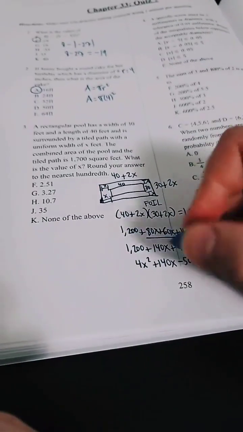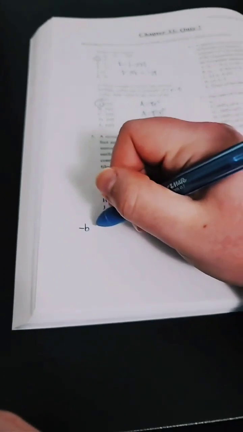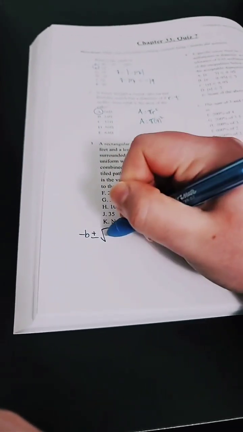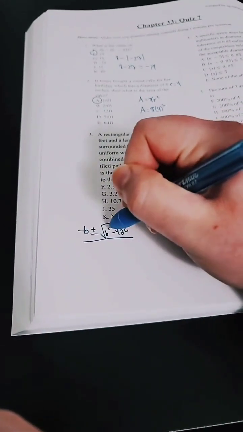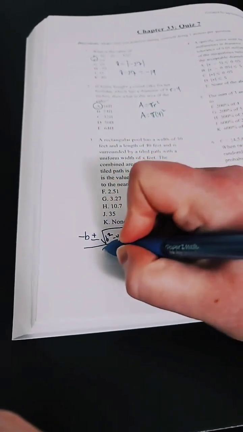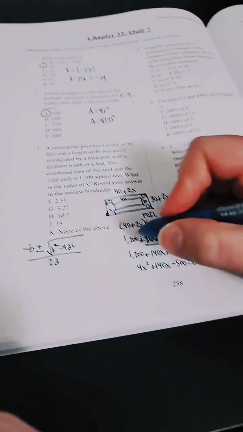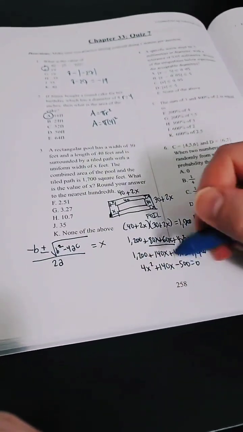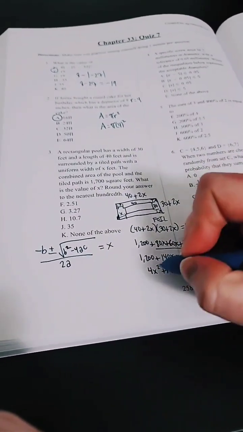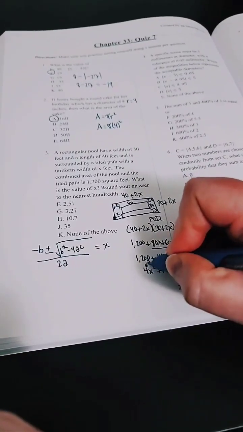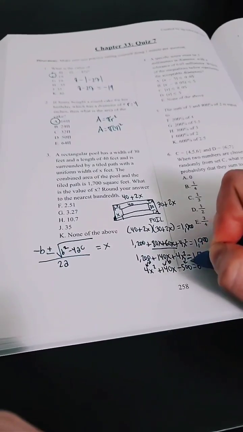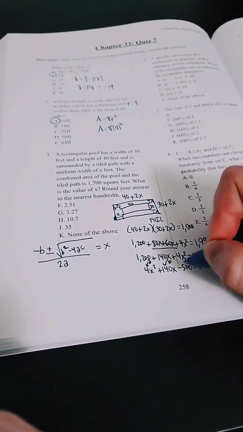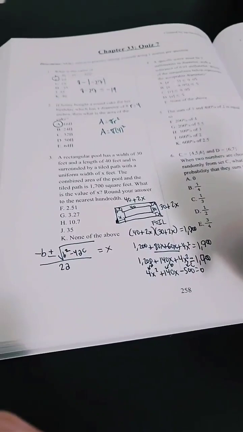Now I have a quadratic that is set equal to 0, so I can use the quadratic formula, which says negative b plus or minus the square root of b squared minus 4ac, over 2a, gives us the solution for what x is equal to. You know what a, b, and c are, because a is the number being multiplied by x squared, b is the number being multiplied by x, 140, and c is the number not being multiplied, floating on by itself over here.